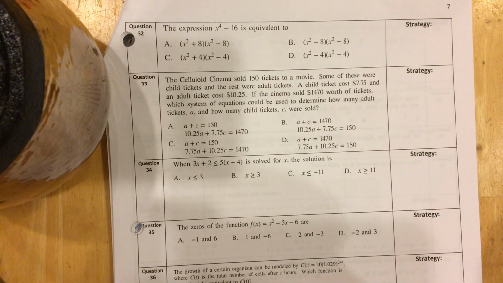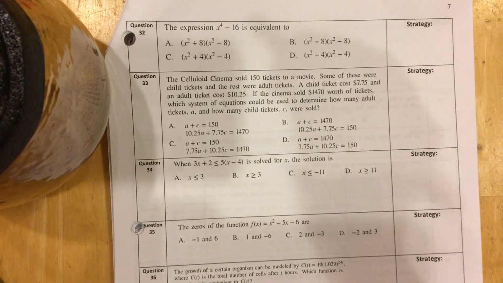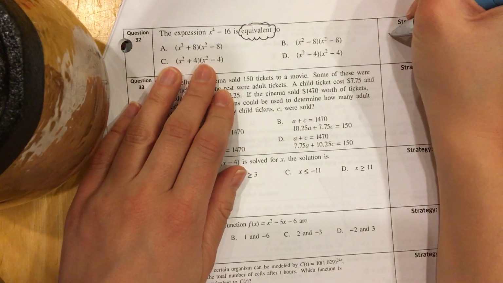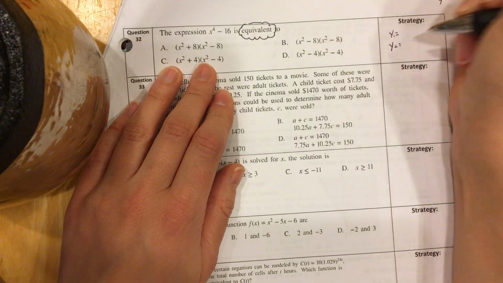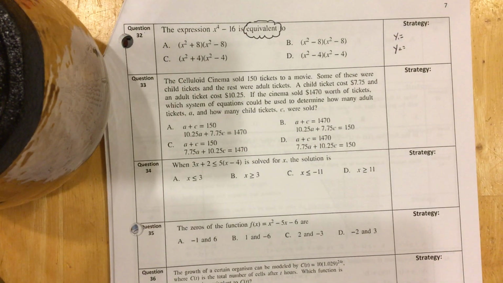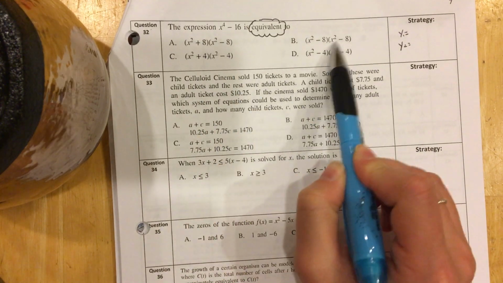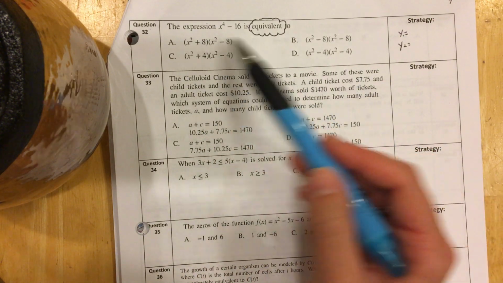So for question 32, the expression x to the fourth minus 16 is equivalent to. If you see that word equivalent, you know it's the strategy where you can put your original into y1 and then each answer into y2 and find your match. But for this one, it might be quicker just to factor this. What indicates that you're going to be factoring are your options here. You can see that you have two parentheses.